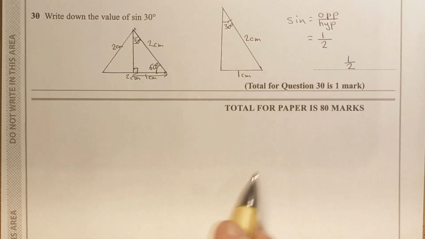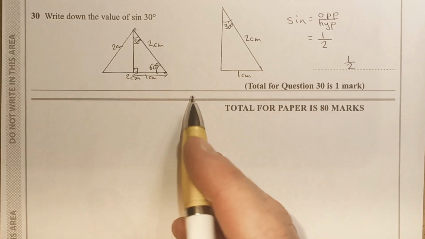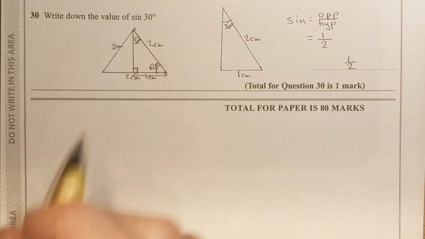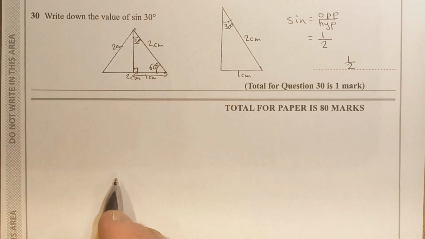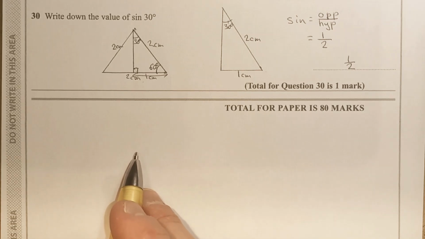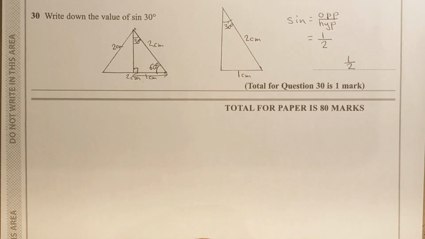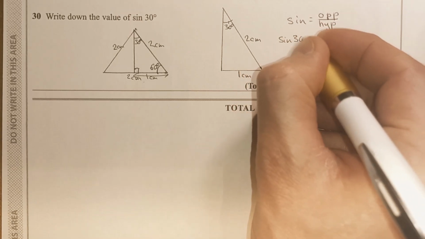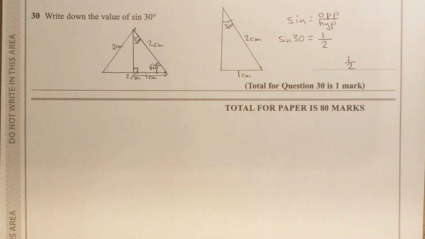Feels like a lot of work for 1 mark, but I think it's quite nice to see this and for you to understand, right, I can just learn these off by heart, but actually this is where they come from. And you can do something similar for working out what cos of the angle is as well. So actually let's just fill this in. So that would be sine of 30 is 1/2 to be complete.